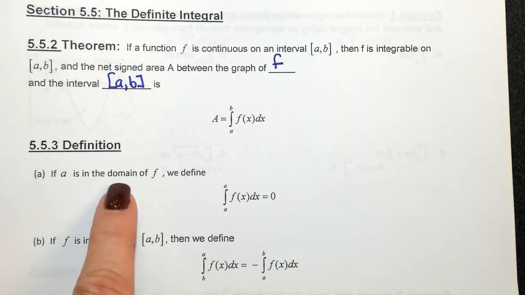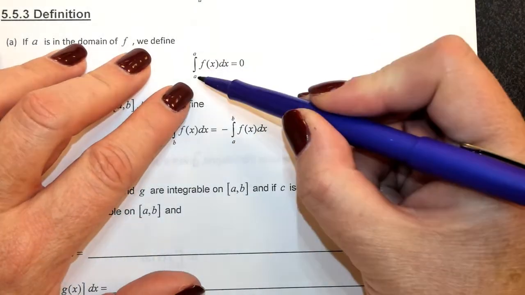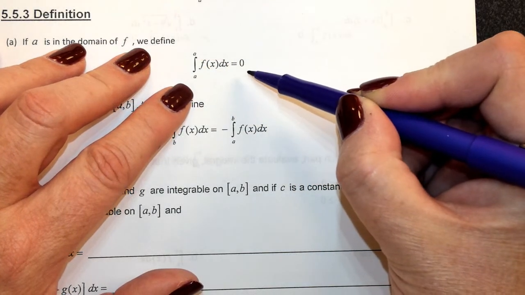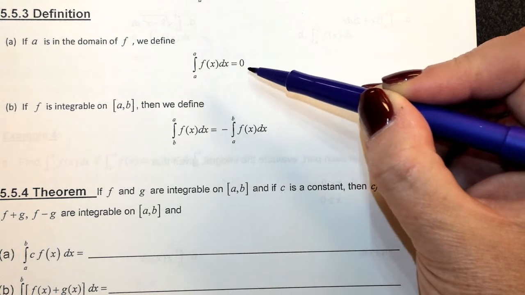First of all, if your lower bound and upper bound are the same value, so if you're looking at a lower bound of a, upper bound of a, then the area under the curve is just going to be equal to 0. All right, so that's one theorem when you're dealing with your definite integral.